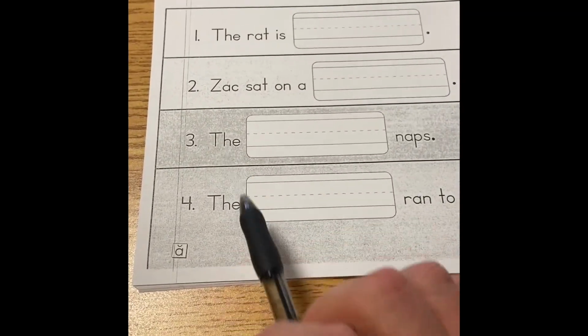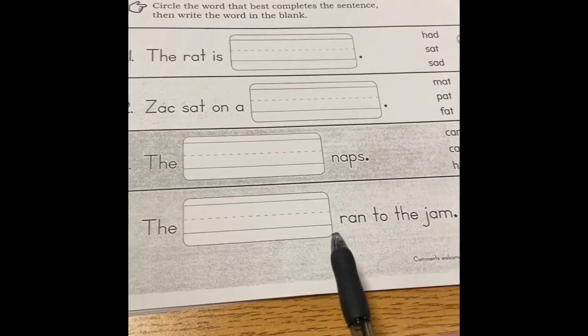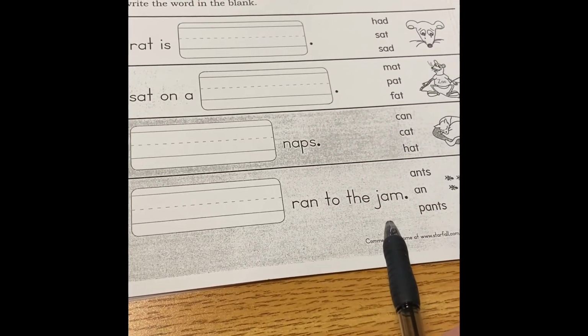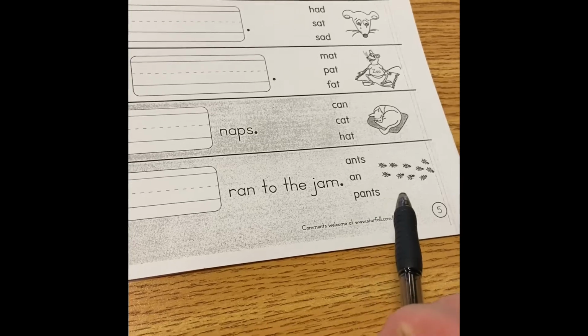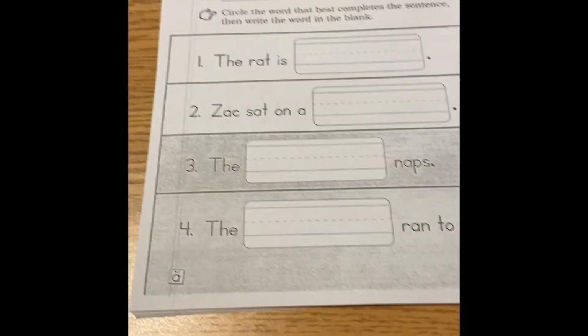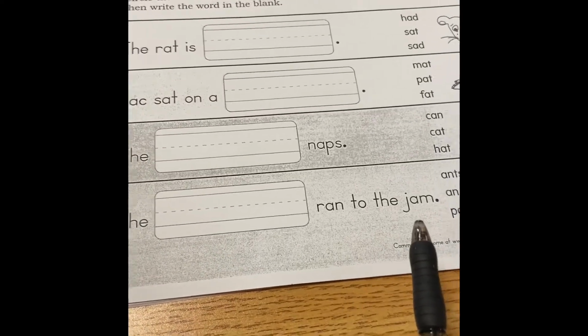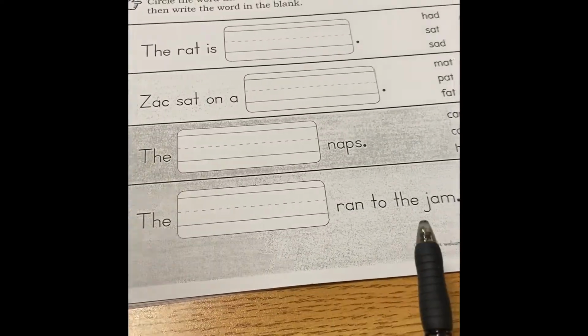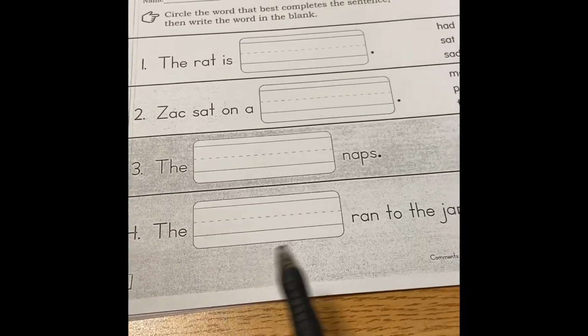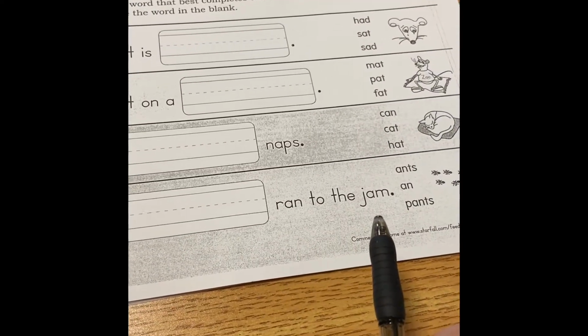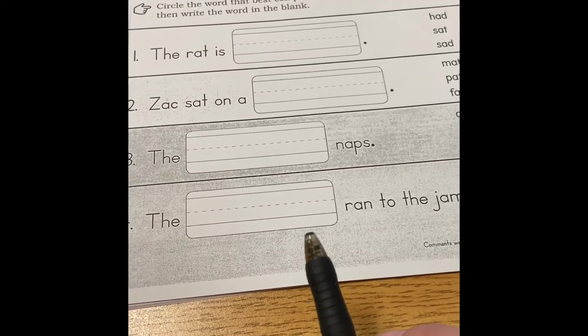Number 4, the blank ran to the jam. So let's look at our picture. I wonder what those are. The ants ran to the jam, the Ann ran to the jam, or the pans ran to the jam. I wonder which one would go there.